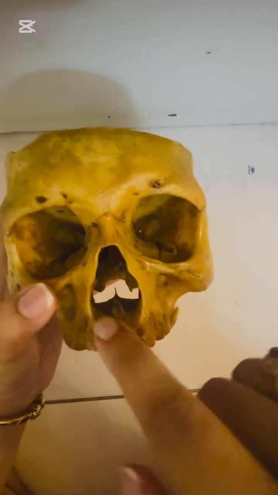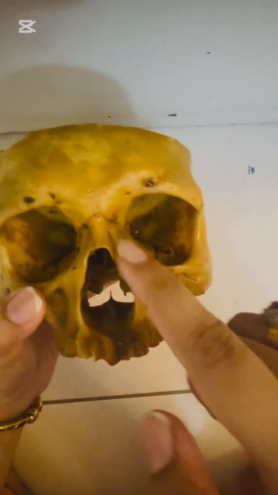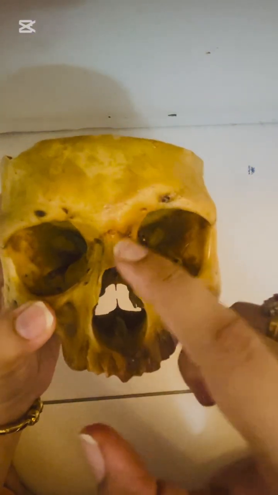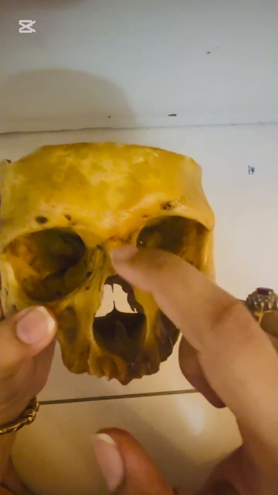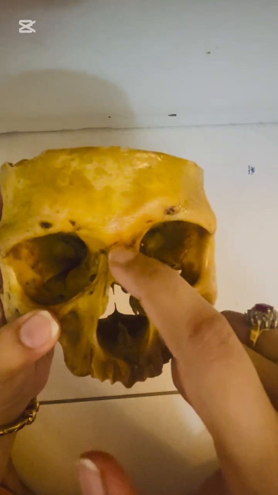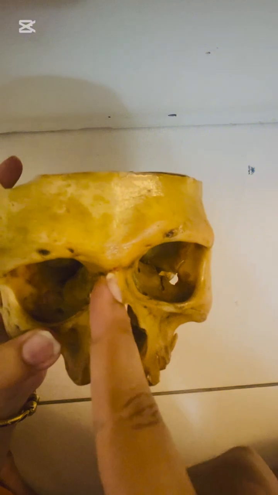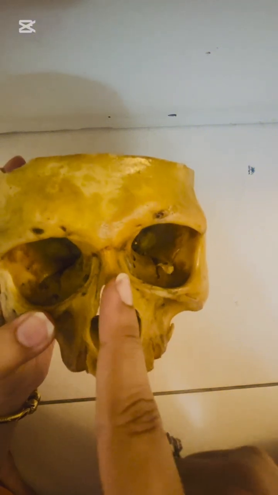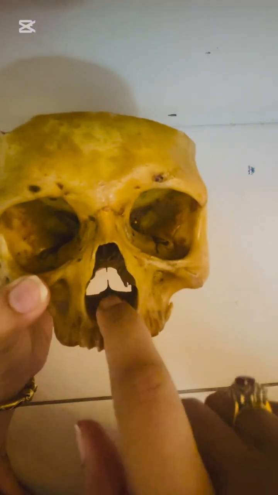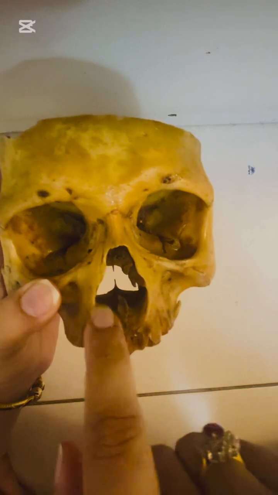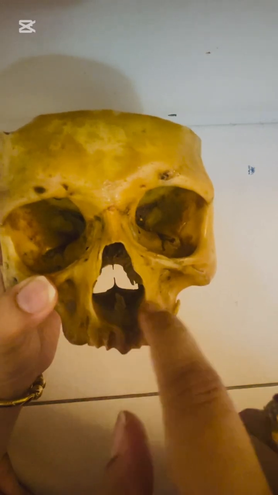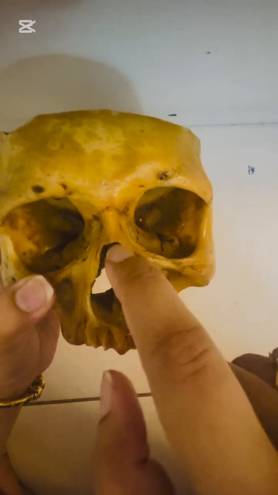Now let's discuss the nasal aperture. It is pear-shaped and it is formed above by the nasal bone. The two nasal bones meet at the internasal suture, which we can see in the center. Below are the notches of maxilla, this and this. These notches are forming the base of the anterior nasal aperture.